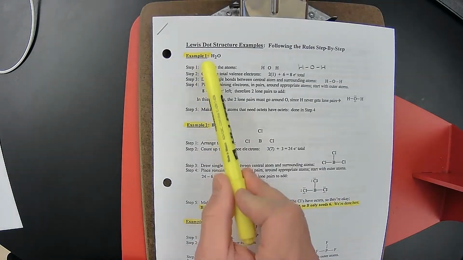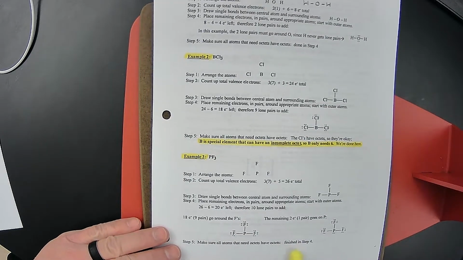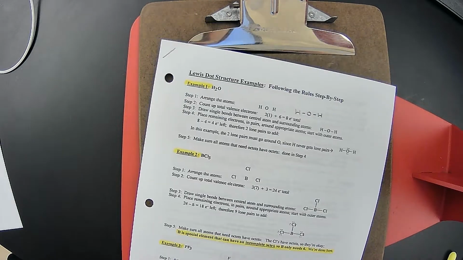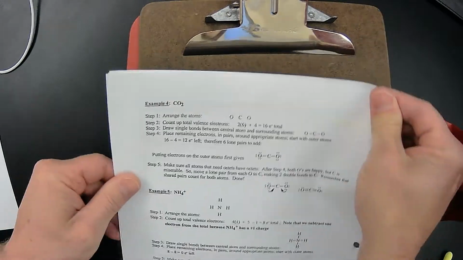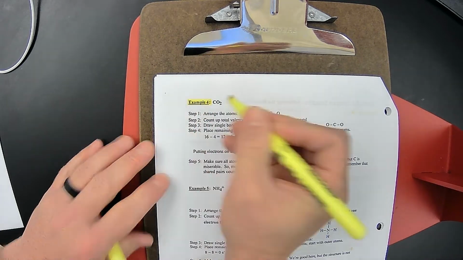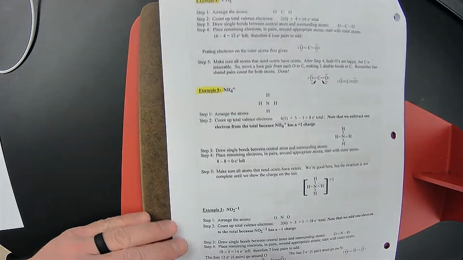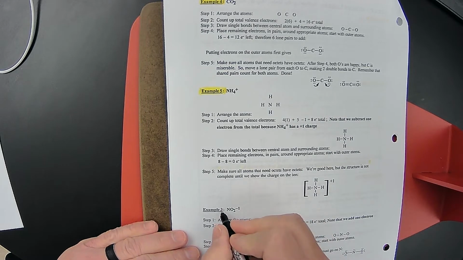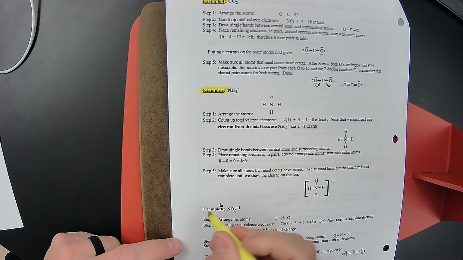So there's 3 examples on this front side of step 1 through 5, step 1 through 5, and step 1 through 5, where they get to the final structure, the final Lewis dot structure. If you flip your page over to the next page, there are 3 more examples on this page. So the first one is example 4. We'll highlight example 4. The second one is example 5. We'll highlight example 5. And then the last one says example 3 again, and that's a typo. We're going to change that and make it example 6 because it's the 6th example.